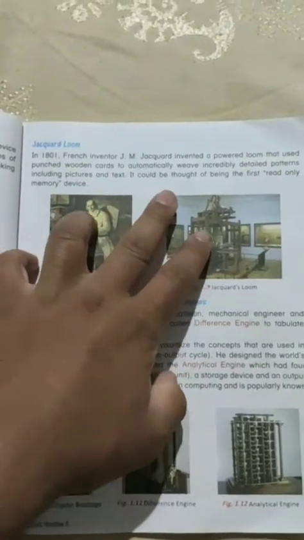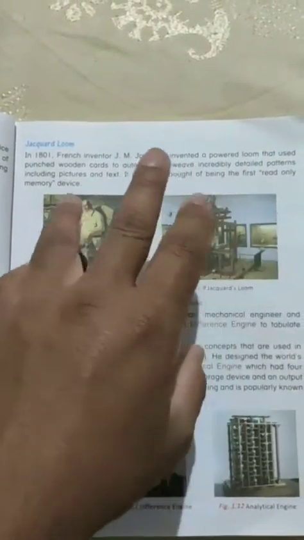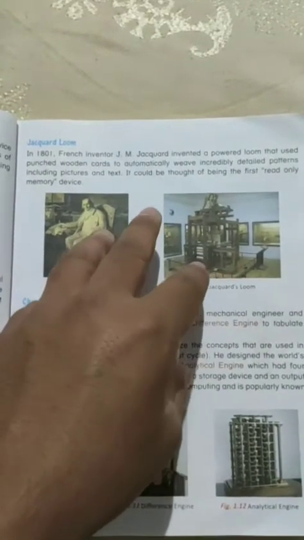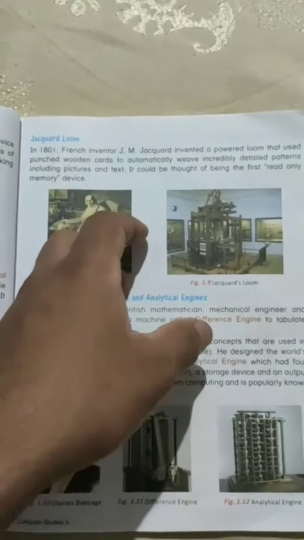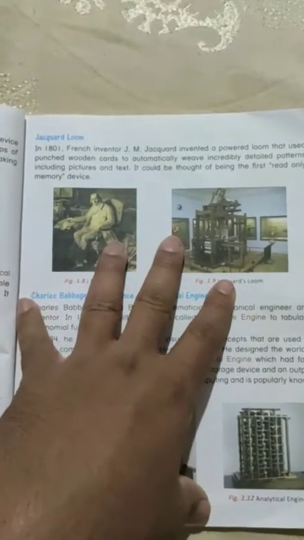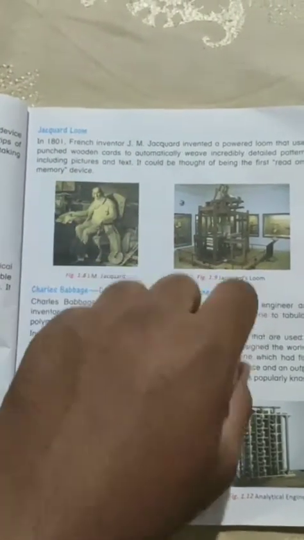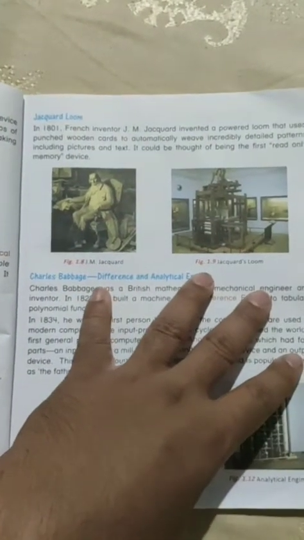That's why it could be thought of as the first read-only memory device. Read-only memory device means a device which stores things or a document which cannot be changed afterwards. Once it was written, it cannot be changed. So the Jacquard Loom was a machine which recorded its work on a wooden card by punching holes in it. While making holes, it is permanent, so it can't be changed afterwards. That's why it is known as the first read-only memory, which nowadays we call ROM also.